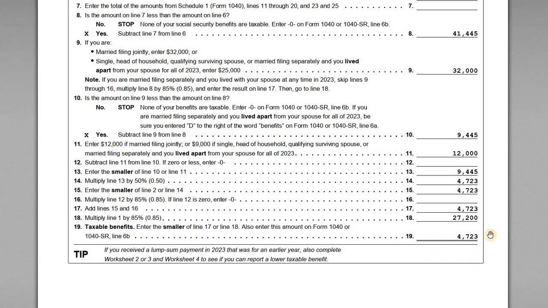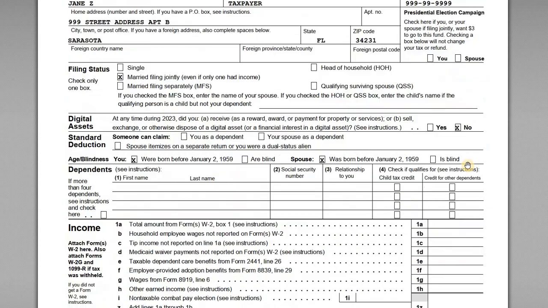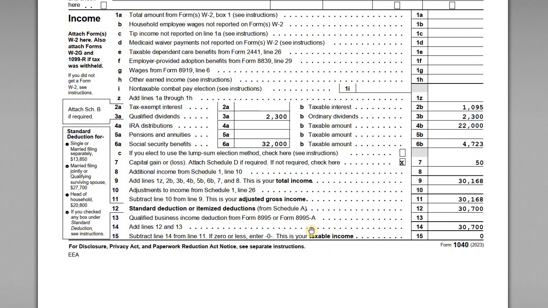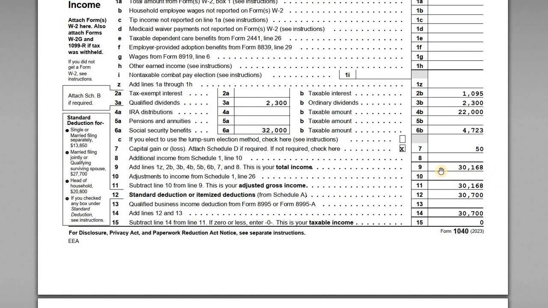So once we have our 4,723 figure, we go back up to page 1 and we enter 4,723 on line 6B as the taxable amount of our Social Security benefits. Now, when we do the rest of the return, we add up all the income items, and we still see that our total adjusted gross income, $30,168, is still below our standard deduction.